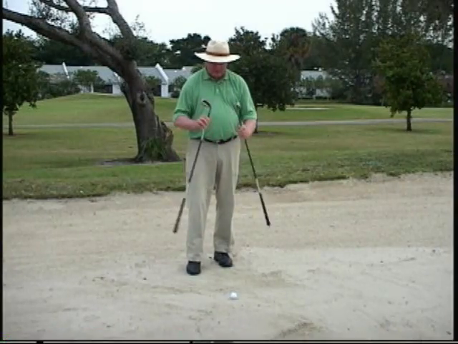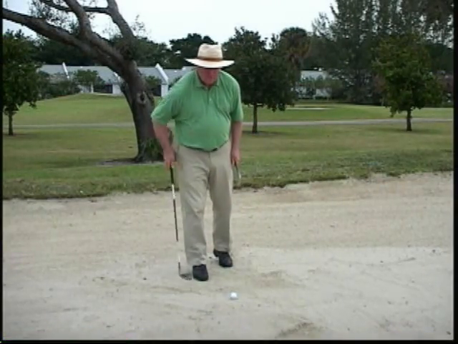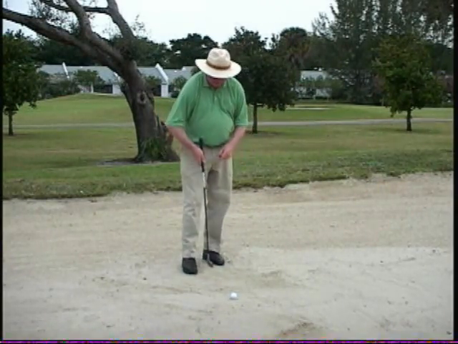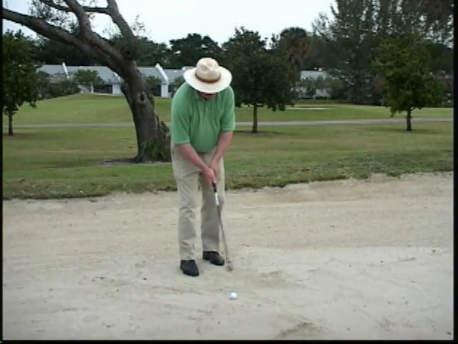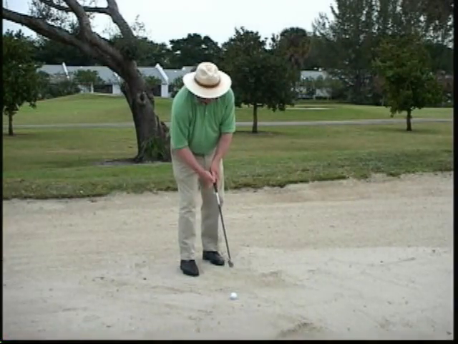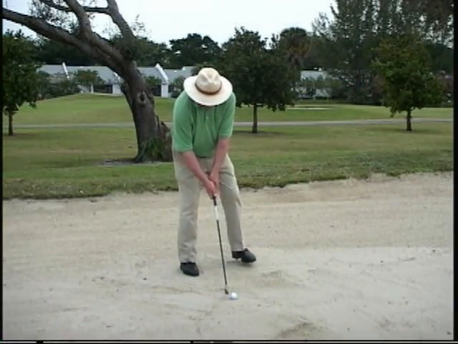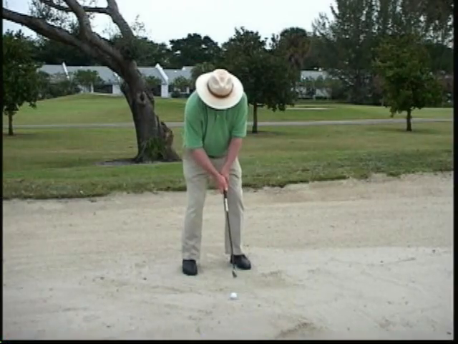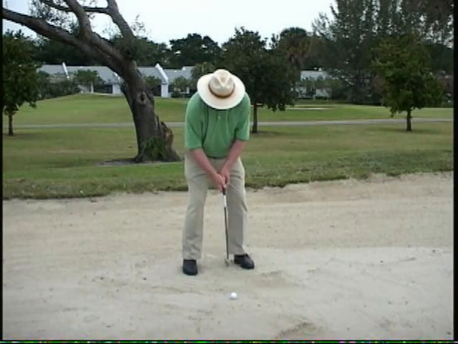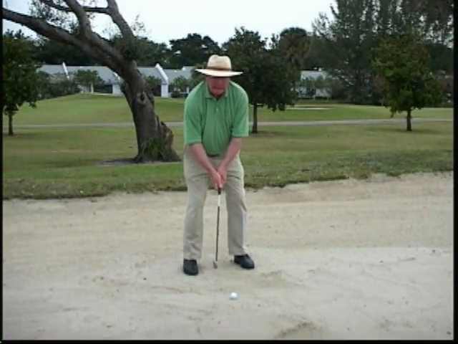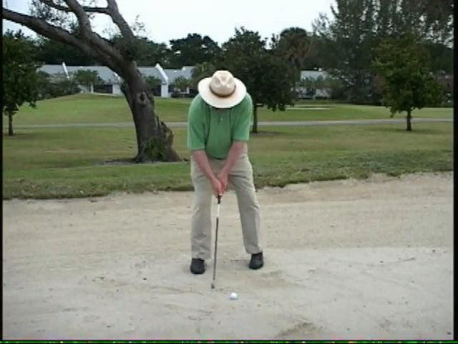So in this case, I'm going to take my 7-iron, and the first thing I want to do is make sure I'm aiming the ball correctly to my destination by putting the clubhead behind the ball correctly. Then I hold the club in my hands with my grip, and I want to make sure that I'm holding it nice and lightly, not overly tensed.